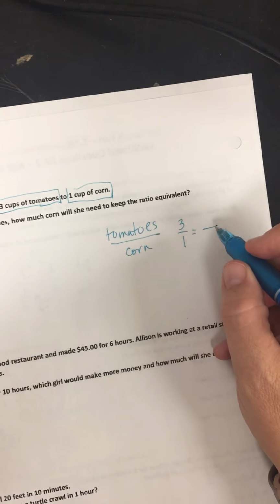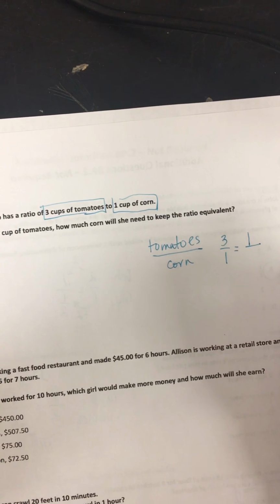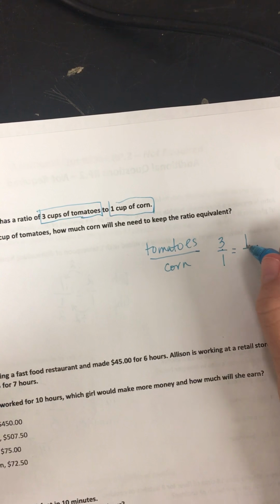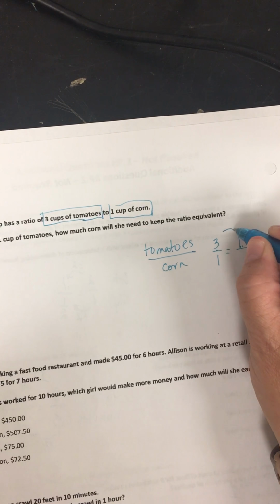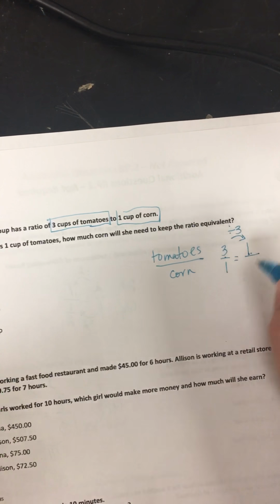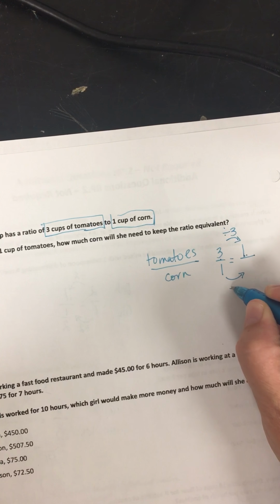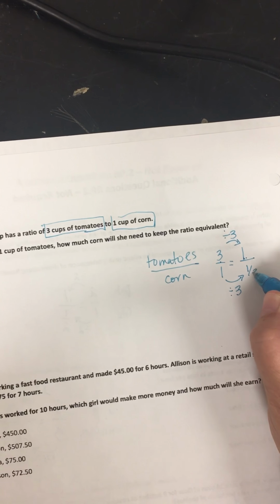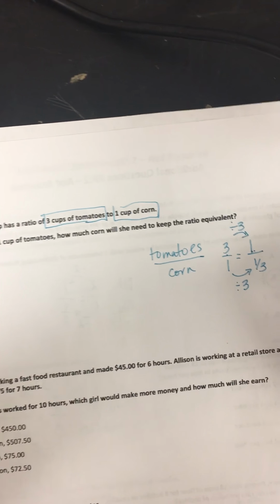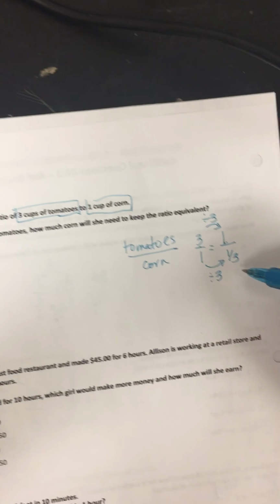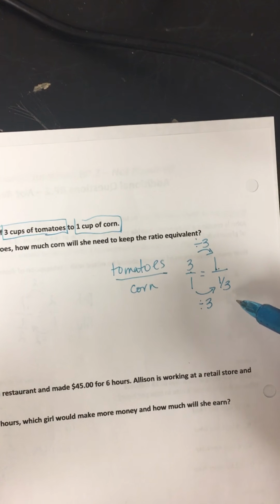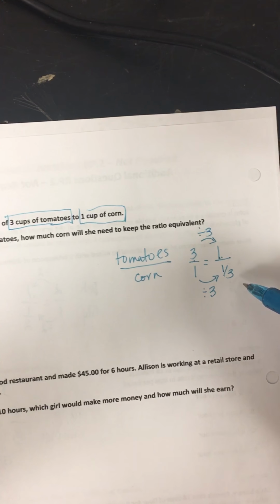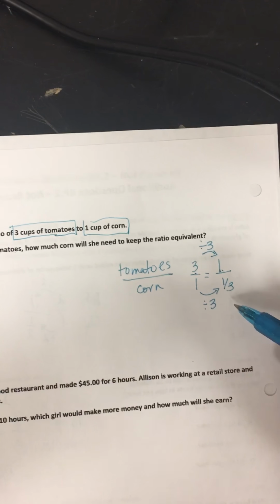So now I'm just creating an equivalent ratio. I know it has to be 3. I'm taking my 3. It has to be 1. How do I go from 3 to 1? I divide by 3. So if I'm dividing the top by 3, I need to divide the bottom by 3, which would give me 1/3. 1 divided by 3 is 1/3. If you did this on your calculator, you would have ended up with a decimal number of 0.3333333, which is the same as 1/3.